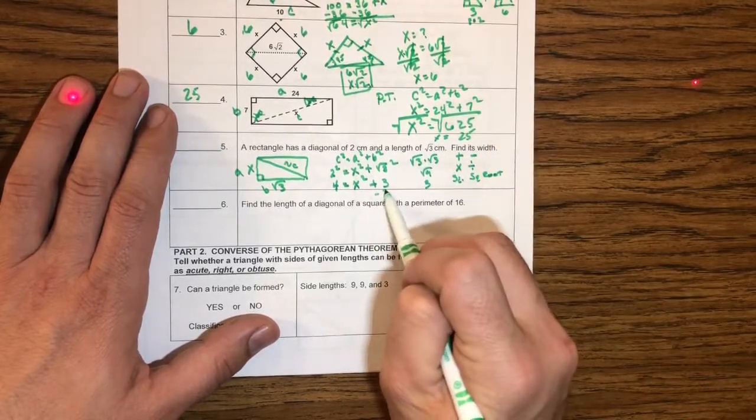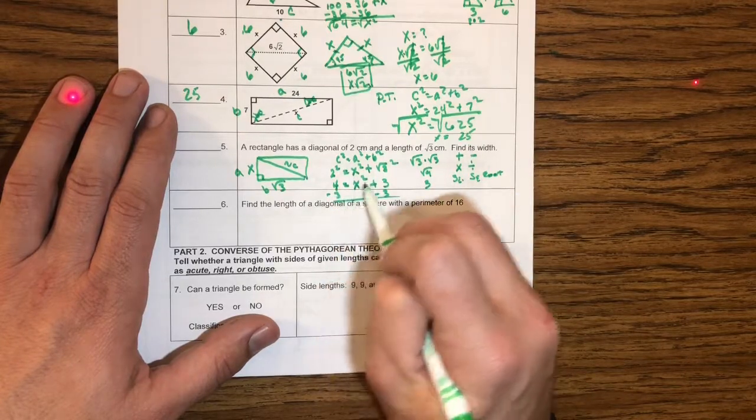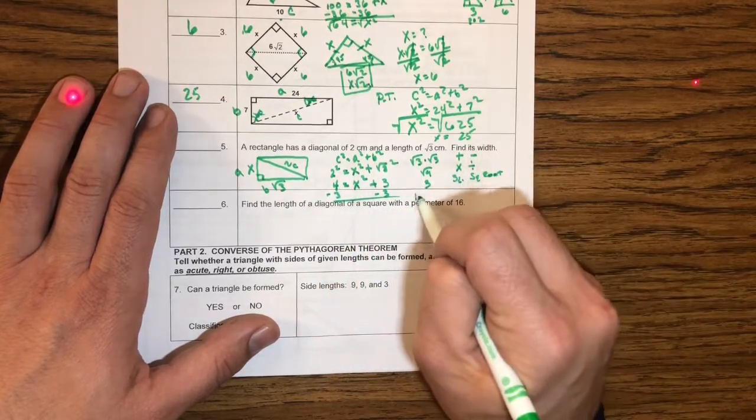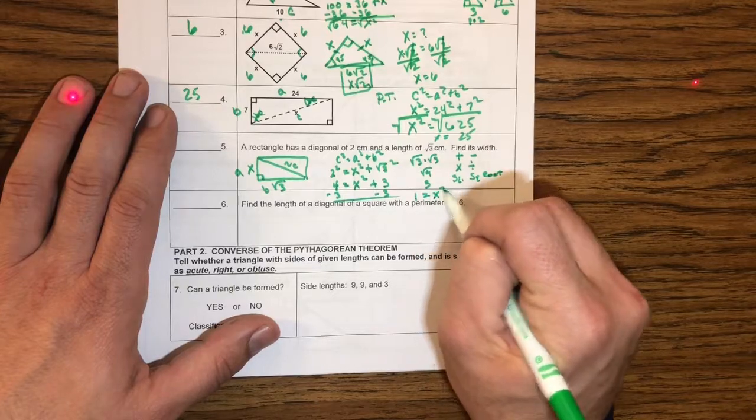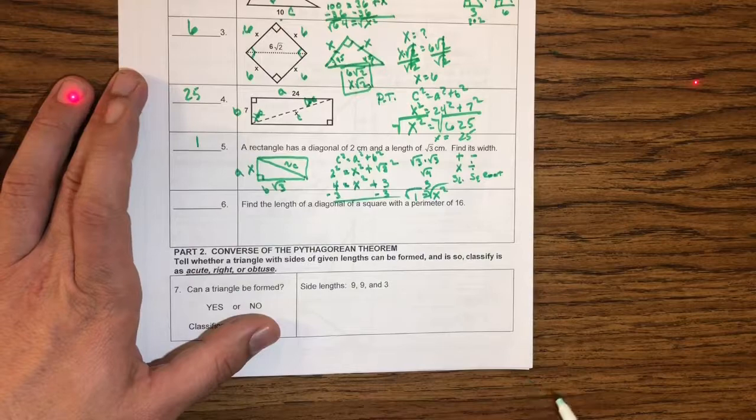Now finish it out. Subtract 3 from both sides, and we get 1 here equals x squared. I'm running out of room here. 1 equals x squared. Take the square root of that, and the square root of 1 is 1.